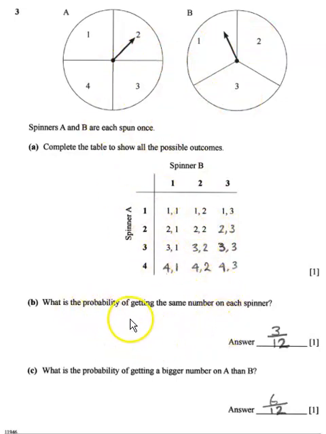Then it says, what is the probability of getting the same number on each spinner? So we have 1, 1, 2, 2, 3, 3, which is 3 of those out of 12 possible outcomes. And that's what I've written here, 3 out of 12. You could also cancel that down to 1 over 4 if you wanted to, but I've just left it as 3 over 12 for this one.